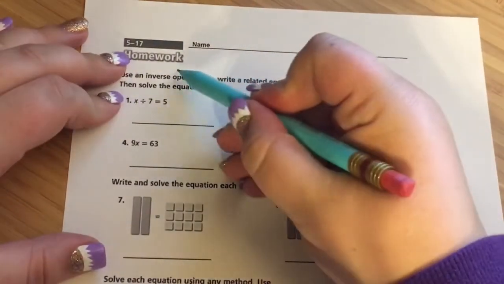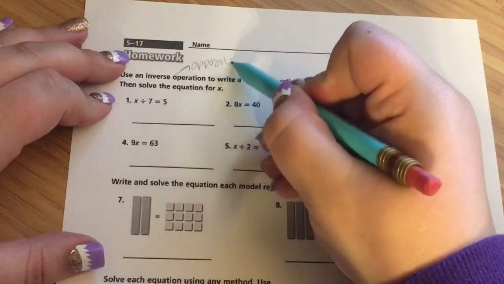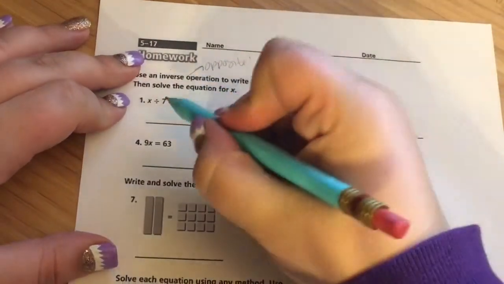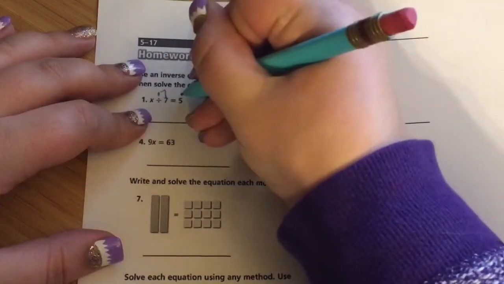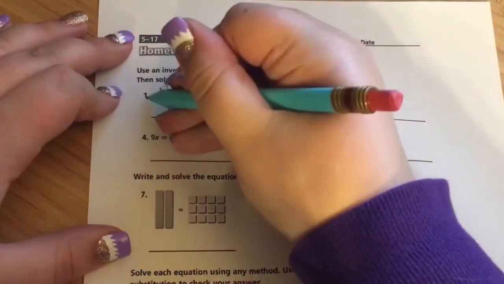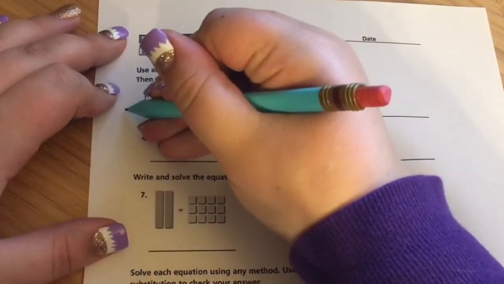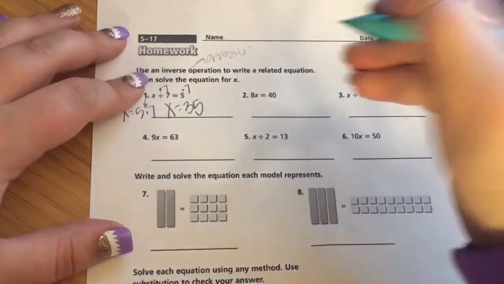Number 1, this is asking the inverse operation, which is the opposite, and it wants a related equation. So this time I'm really going to pledge myself to writing the related equation. Now I'm multiplying 7 from each side, so I need to write x is equal to 35. And I'll step my game to make sure I write those equations. It would be x is equal to 5 times 7.